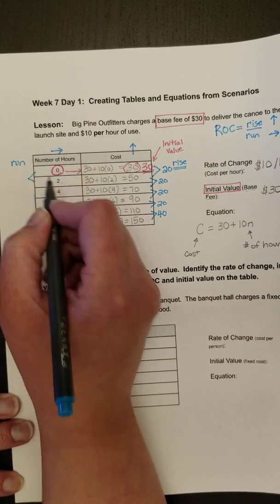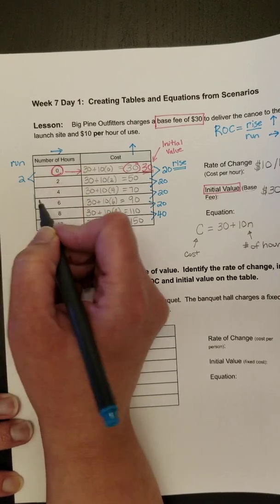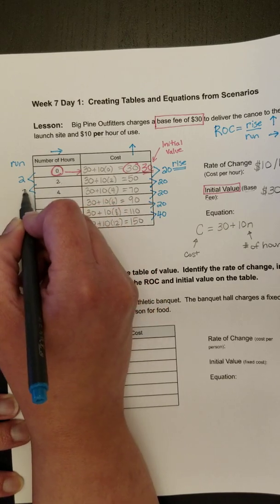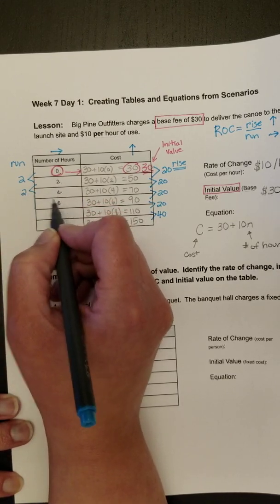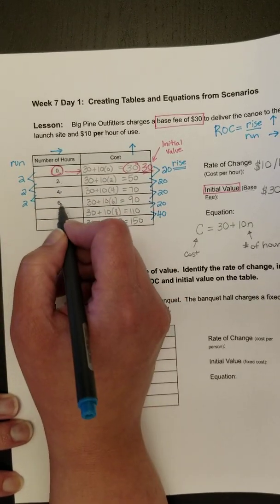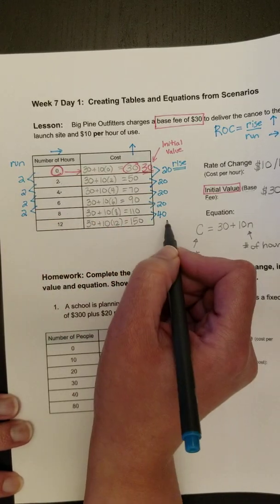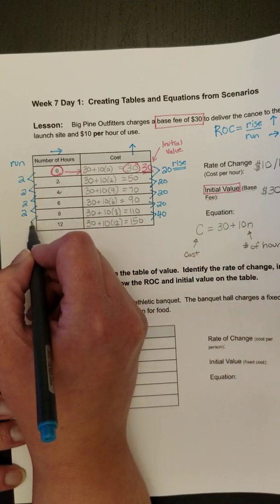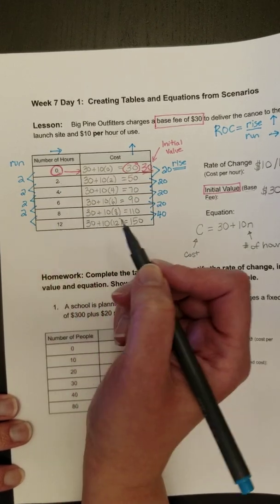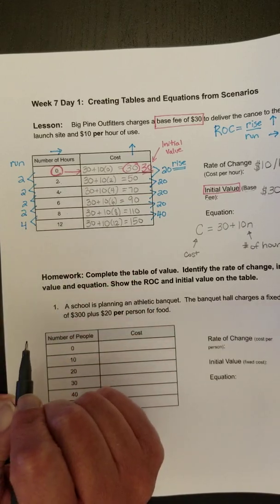So how far over is it going between 0 hours and 2 hours? It's going over 2 squares, 2. How far over is it going between 2 and 4? 2 again. How far over is it going between 4 and 6? 2 again. And then between 6 and 8, we're going over 2 again. The last one, just like on the right-hand side, this last one's a little bit different. How far does it go between 8 and 12? You can count up 4 to get from 8 to 12, or you can do 12 minus 8 is 4.